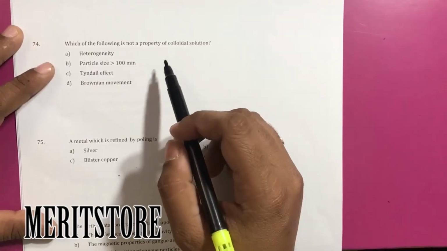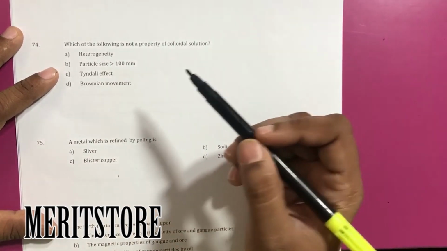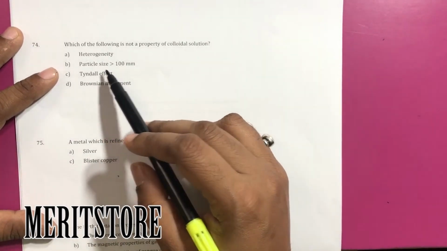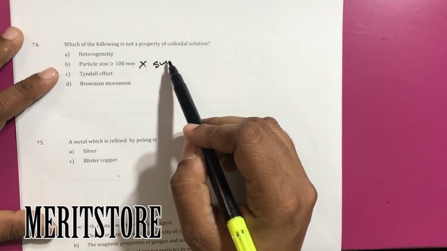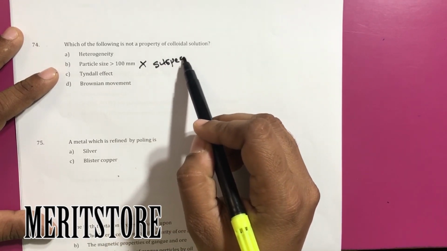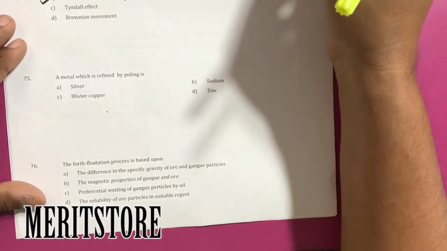Question number 74. Which of the following is not a property of the colloidal solution? Heterogeneity. Yes, colloids are heterogeneous in nature. Particle size more than 100 nm. This is wrong. This particular case is for the suspension. Therefore, option B.